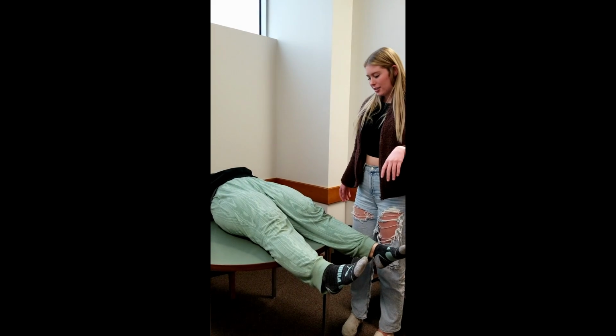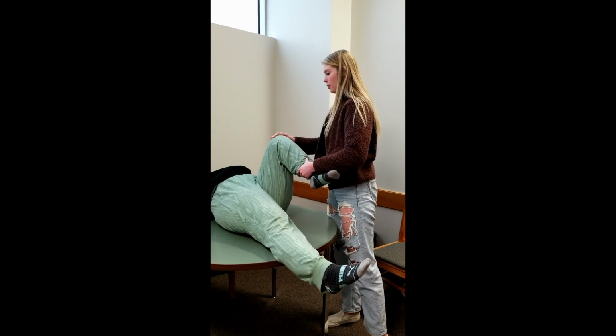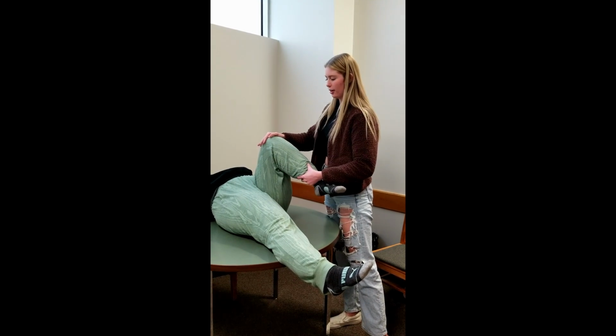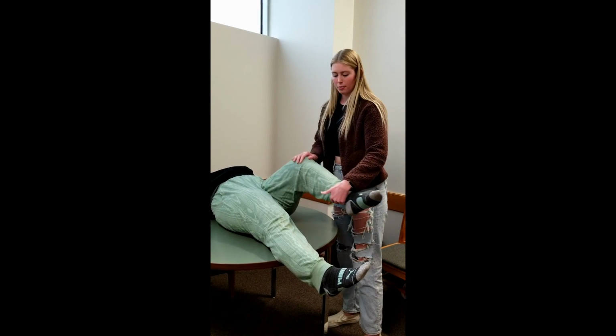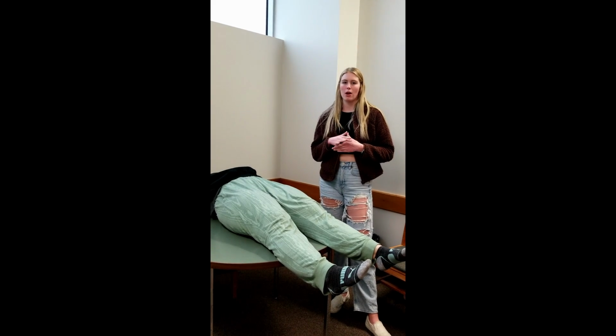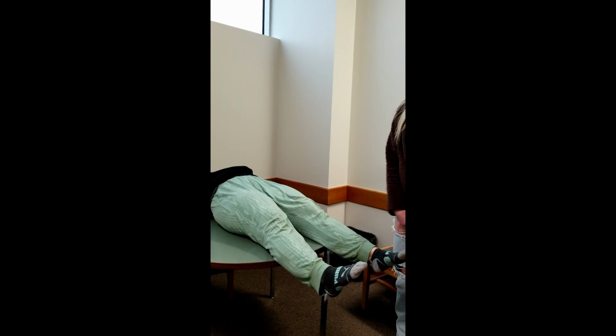And the next one is the hip scour test. For this one, you're just going from adduction to abduction, just doing that a couple times. A positive test would be reproduction of symptoms or pain, and that would indicate labral pathology, impingement, or OA.